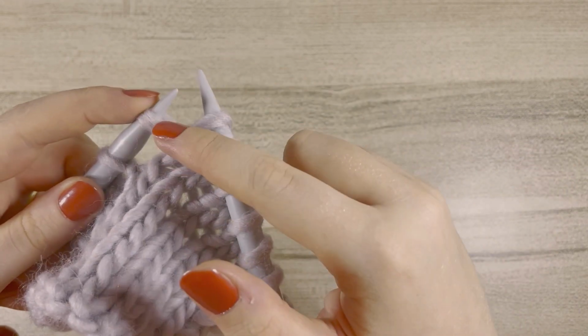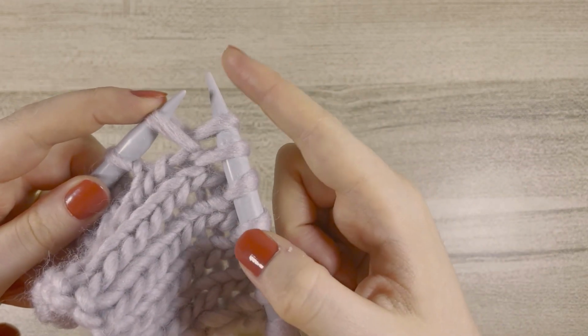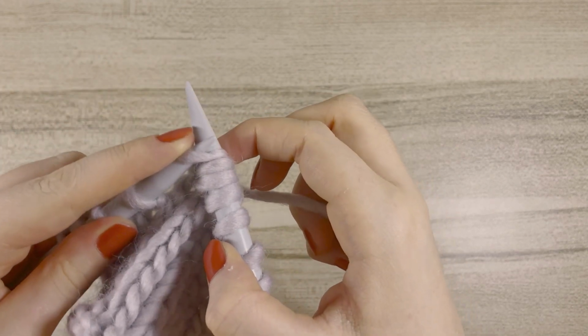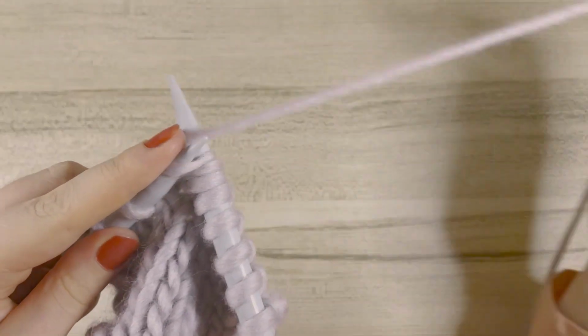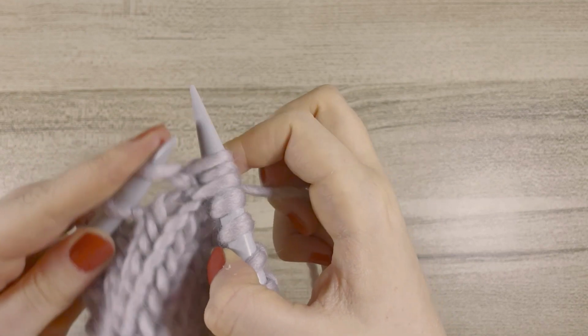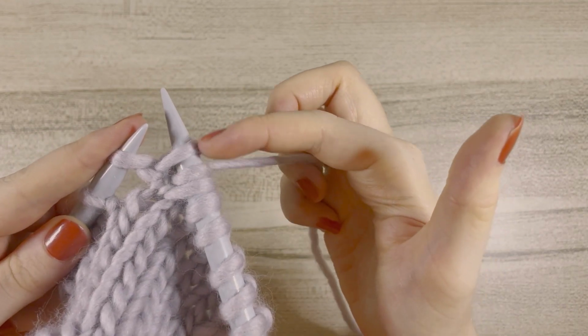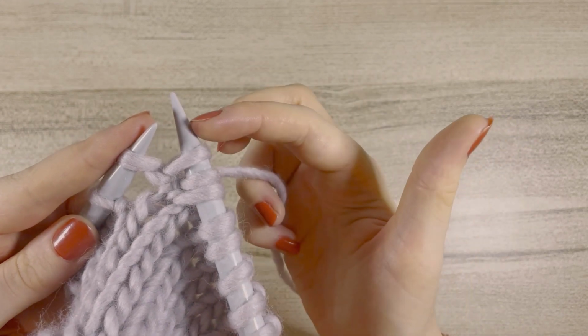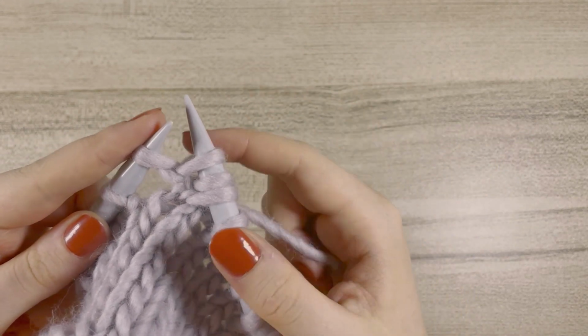Now I'm going to work through the front of this stitch, so taking my needle again and this time working it through the front, yarn around needle again, pulling it off, and I now have 3 stitches. You see we've got our 1 stitch here that we started with, and then we've got our 3 stitches we've made. So I need 1 more stitch.